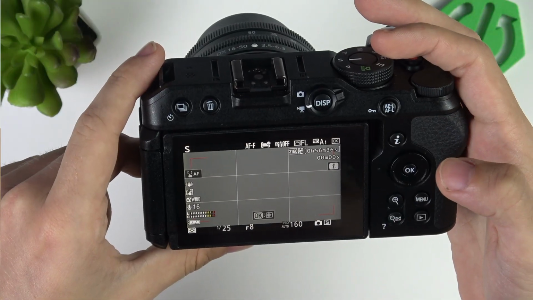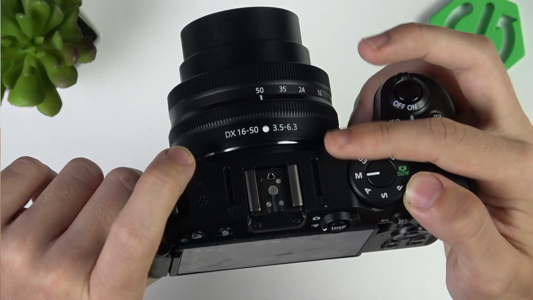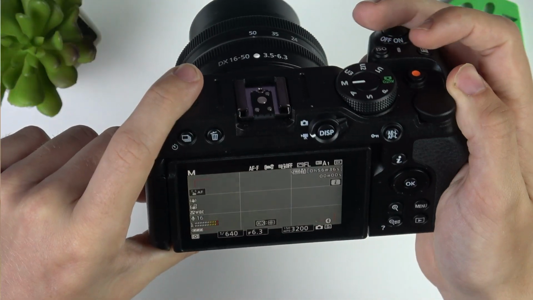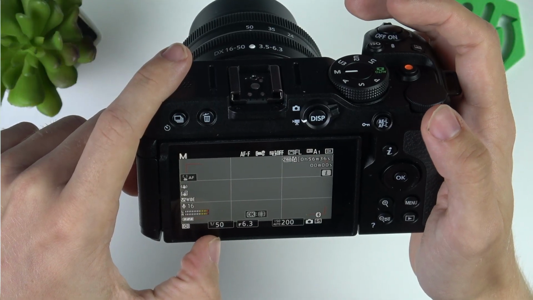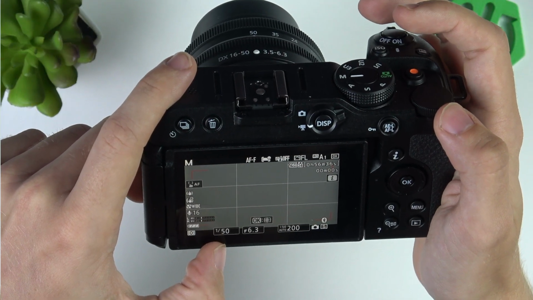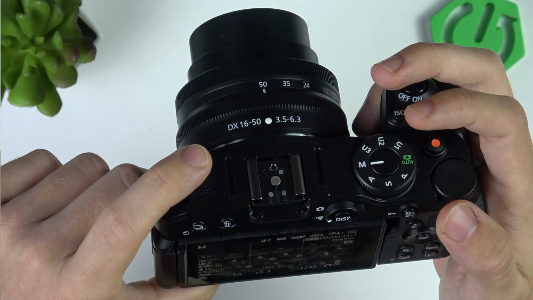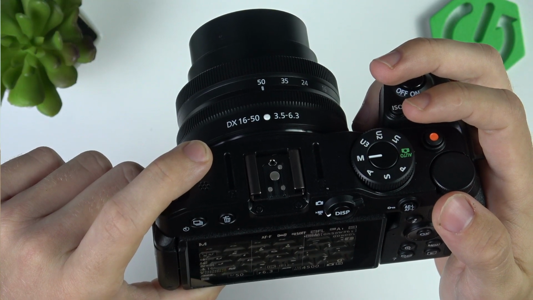Then you can also, if you're shooting in manual mode, set the shutter to 1/50, and then your video should look pretty cinematic.